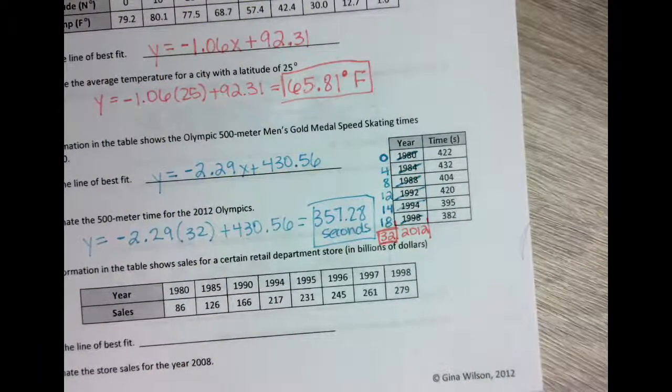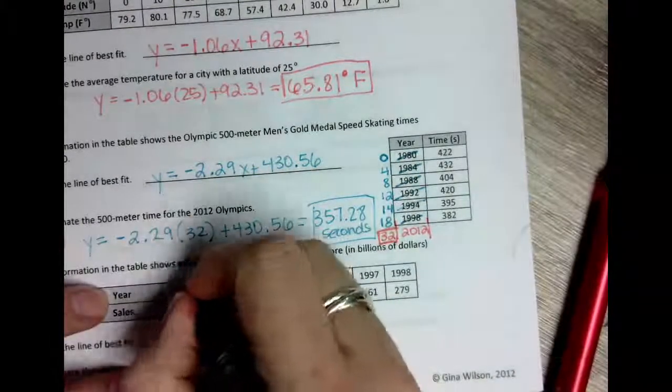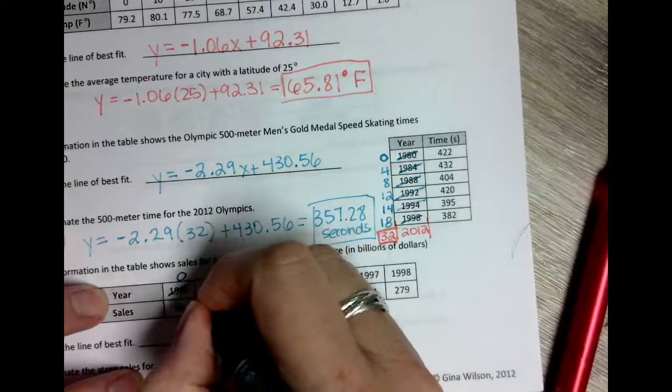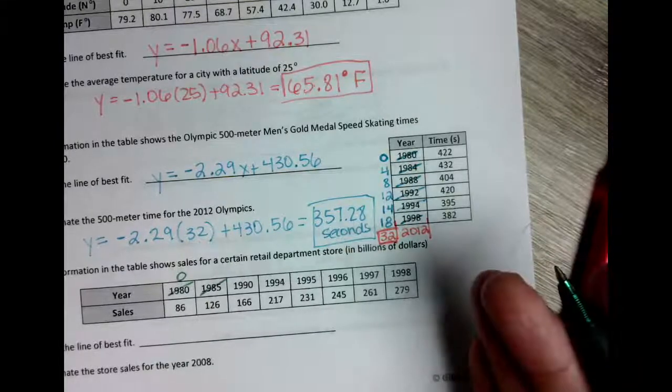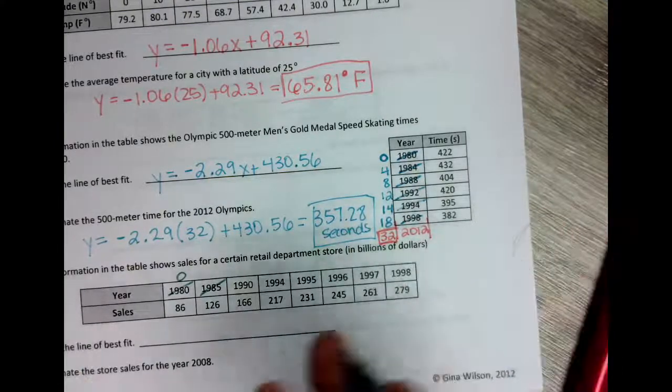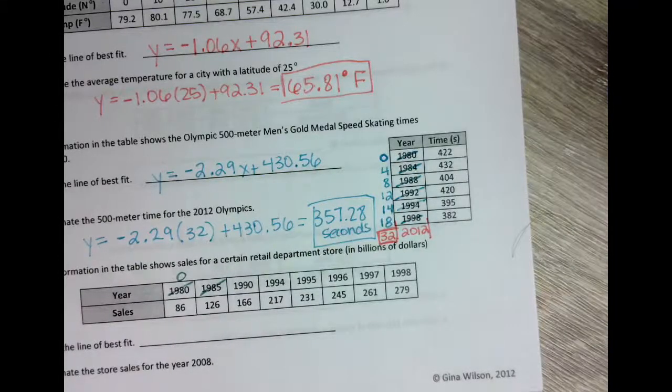So number 3, I think that we have an idea of how to do it now. So what am I going to make 1980? 0. Very good. So I'm going to make 1980 0. And then, because you weren't in here, when you're born, you don't start at 1, like you're not 1 year old. You're 0 until 12 months. So the first year is 0. All right. 1980 is 0.